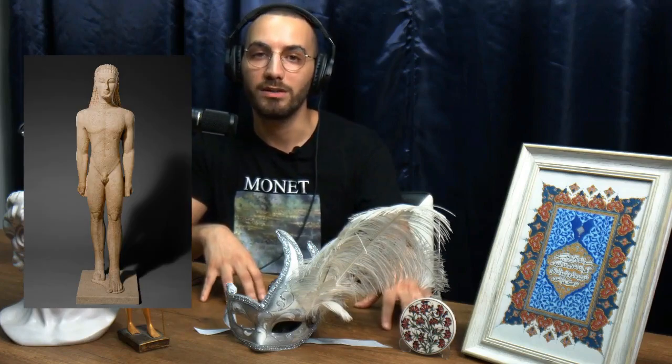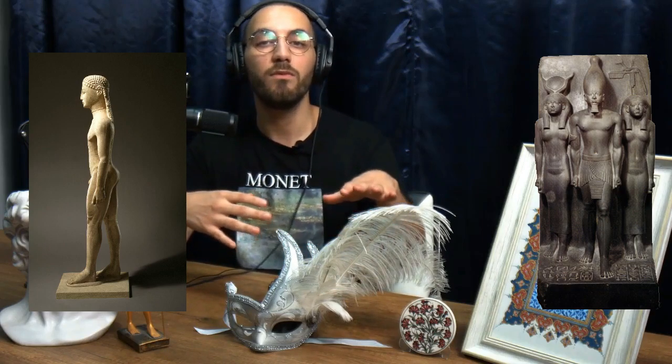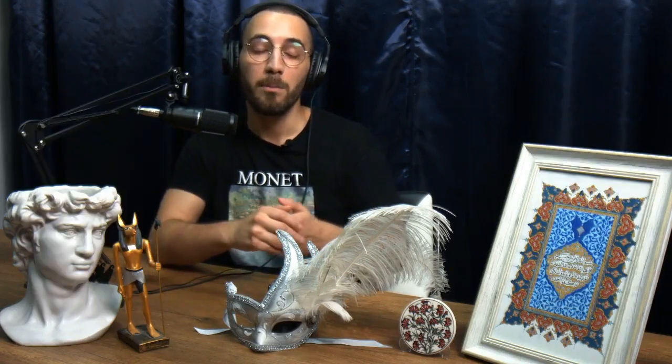Then from pottery, we go to sculpture, and we look at the kouros, and we see the linearity in the sculpture, and we see the Egyptian influence on it. When we look at it from the side, we see that one leg is moving forward and one leg is backwards, and this is very reminiscent of Egyptian sculpture. But what is the biggest difference between the two?